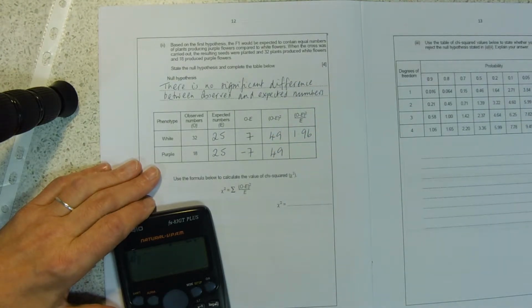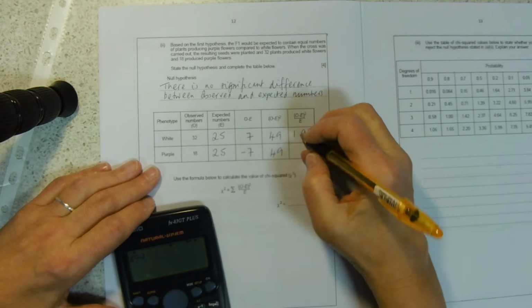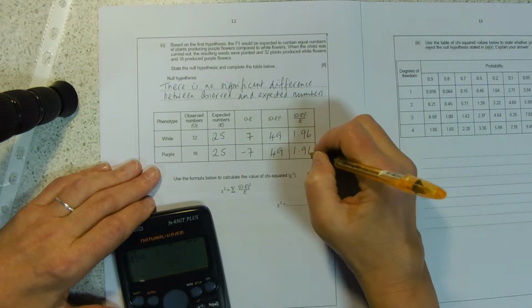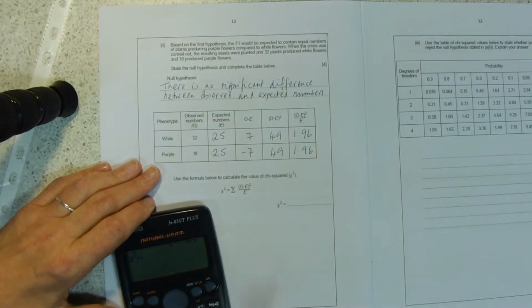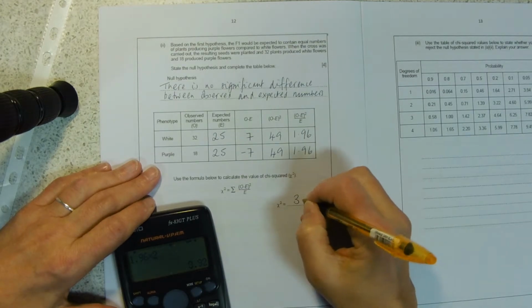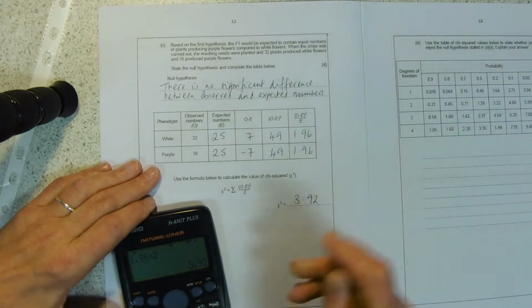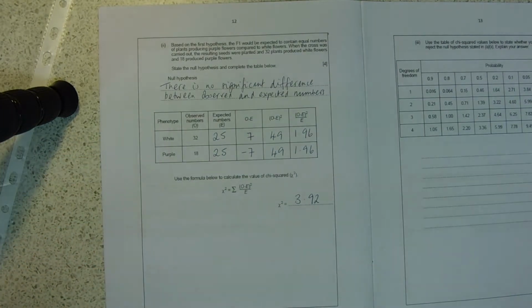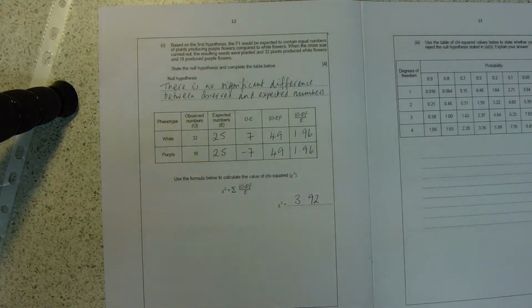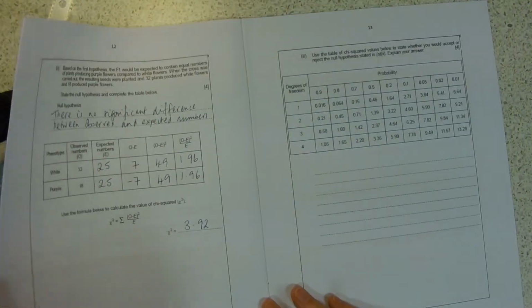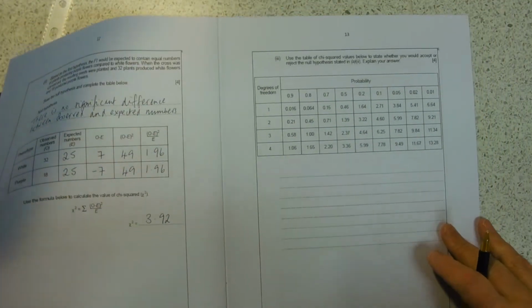And 49 divided by 25, it's going to be the same, isn't it? 1.96, and then I need to add those two together. So 1.96 plus 1.96 is 3.92. That looks okay. So use the table, chi-squared numbers.